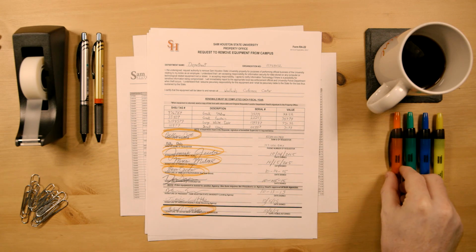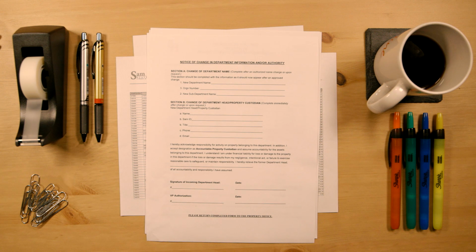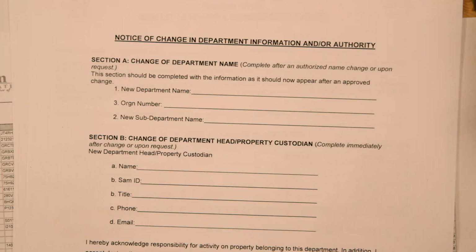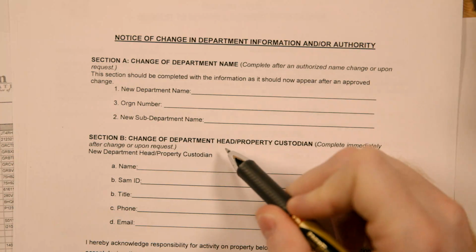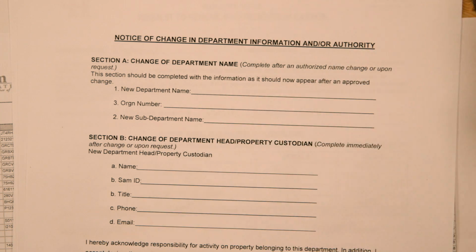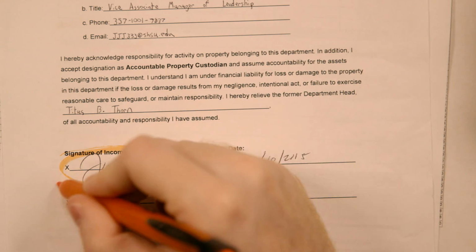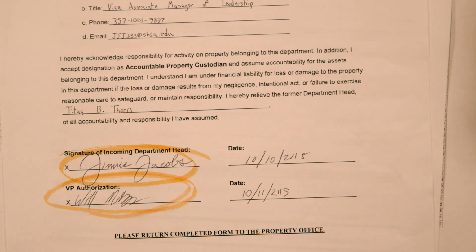has been returned. Notice of change in department information and/or authority form. Submit this form to property immediately upon any of the following occurrences: change in department head, change in department name, change of organization number. The signature of the incoming department head, as well as the VP, are required for processing.